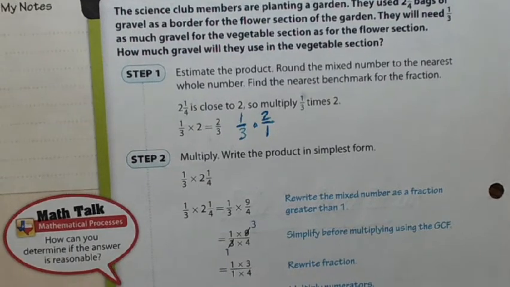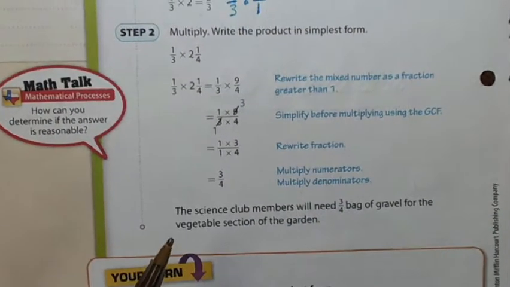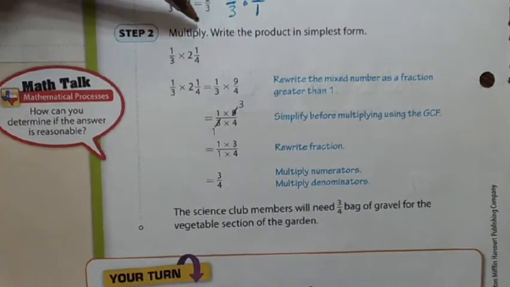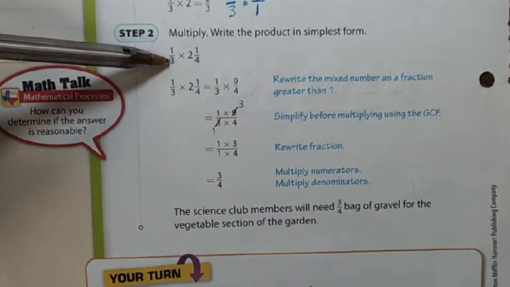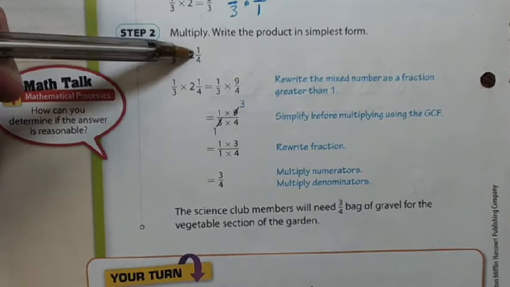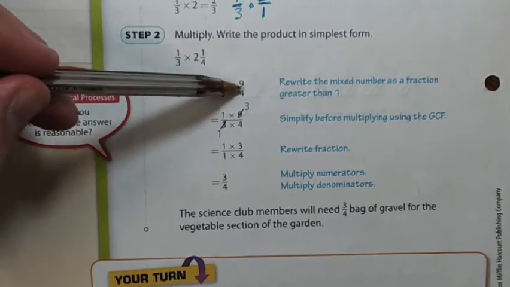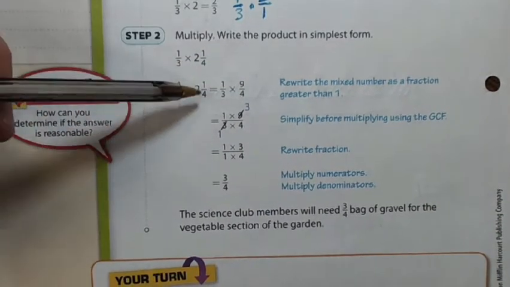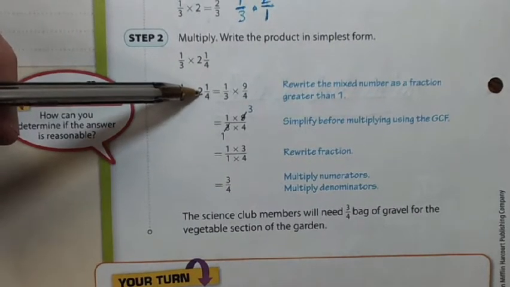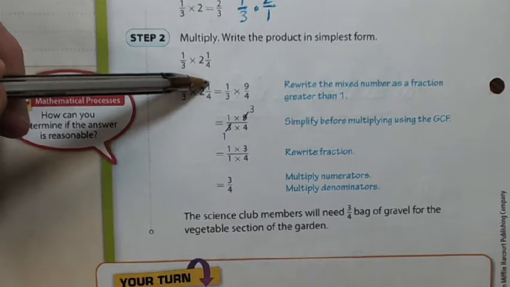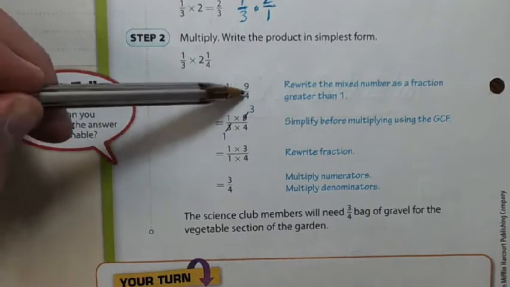All right. Step 2 right here is multiply. So you're actually going to multiply. Now the first thing we're going to do is bring down the 1/3, but we're going to convert 2 1/4 to an improper fraction. So 4/4 times 2 whole objects is 8 pieces, plus the 1 extra, it gives us 9. So it's 1/3 times 9/4.